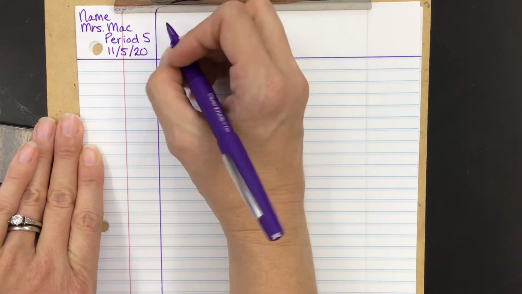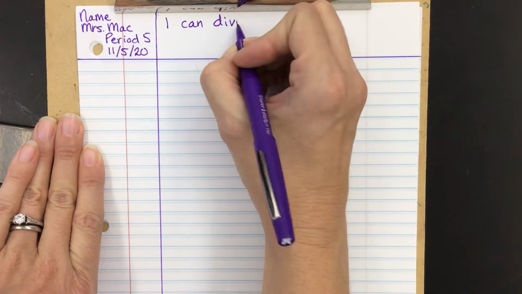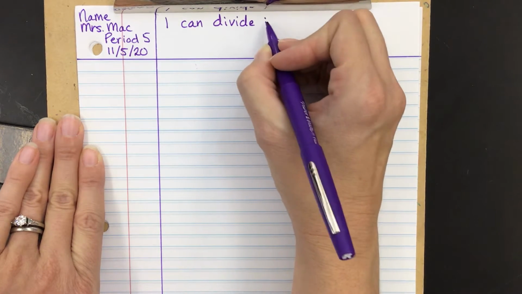So our learning target today, pretty straightforward. I can divide integers.